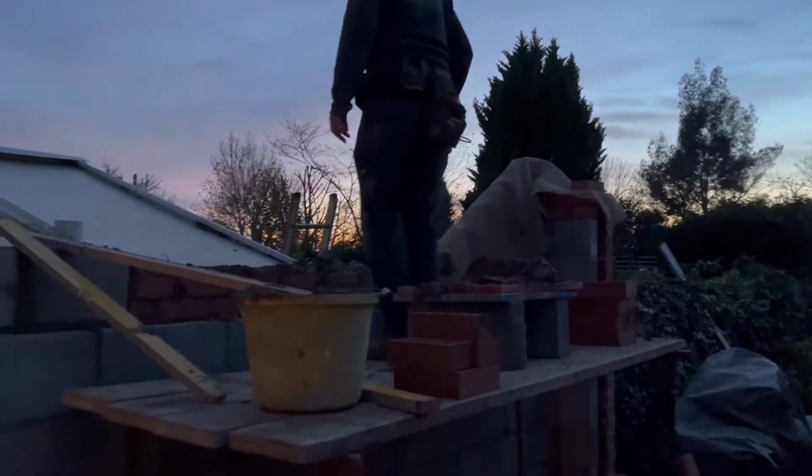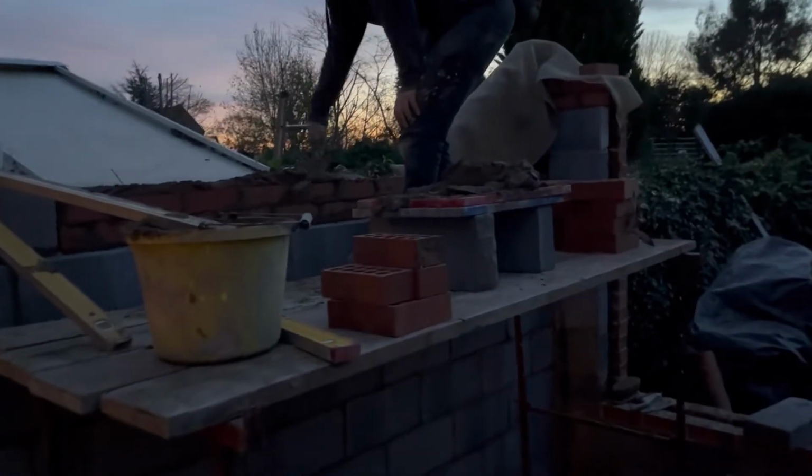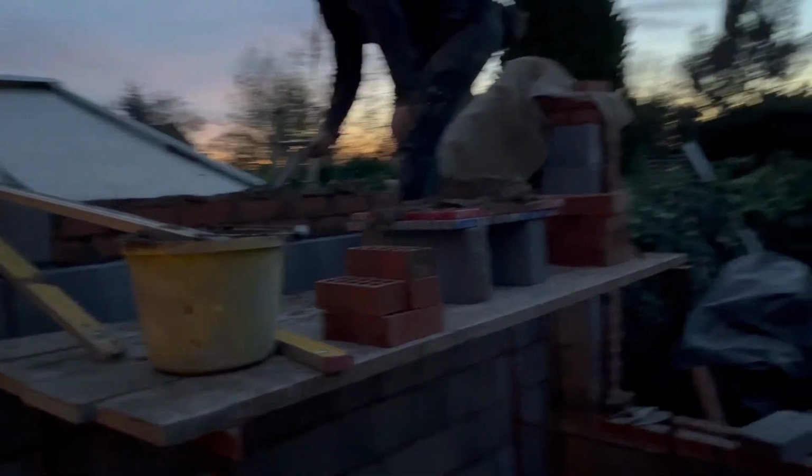Bricklayer silhouette to finish the day off. Last bucket of compo, thought we'd get the engineering bricks on the back there, just to finish the day off.